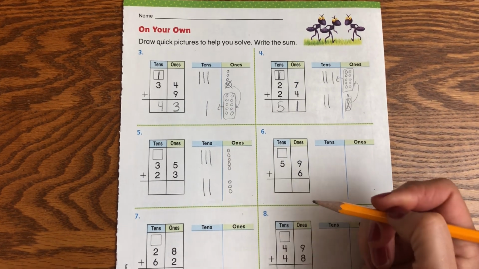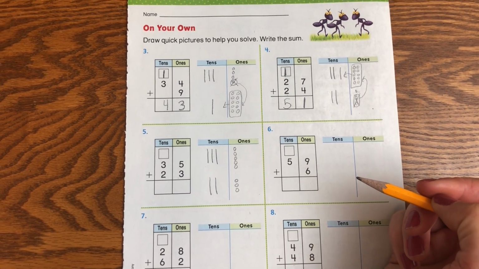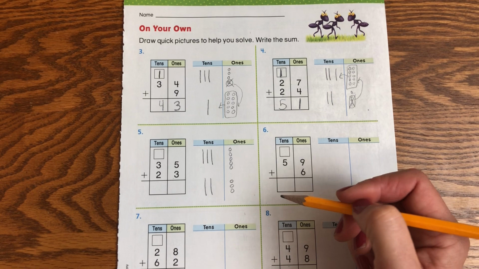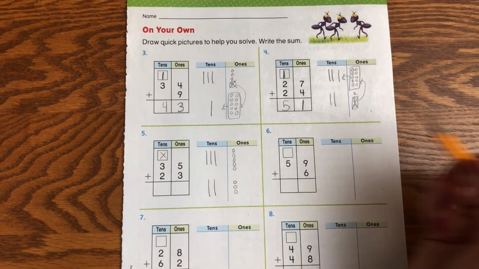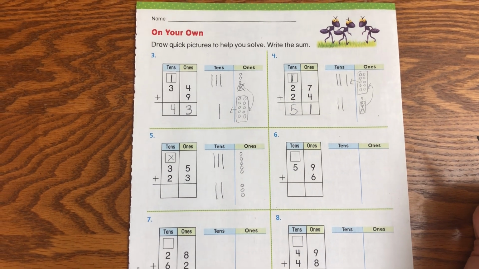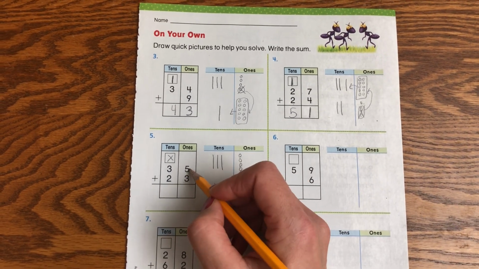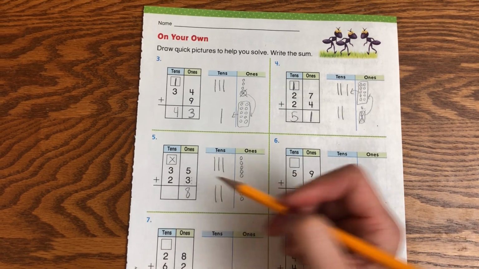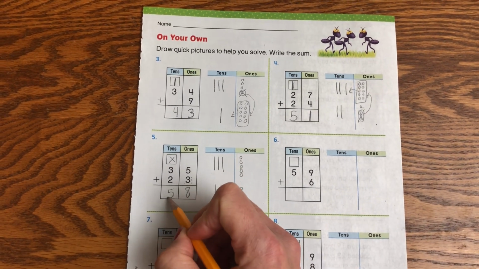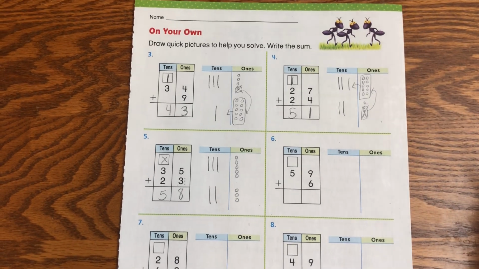Do I have enough in the ones place to regroup? 5 and 3, does that make 10? It doesn't, does it? So I can't be using that. Let's just go ahead and add. What's 5 plus 3? 5, 6, 7, 8. And 3 plus 2? Good. We didn't have to regroup that time, did we?